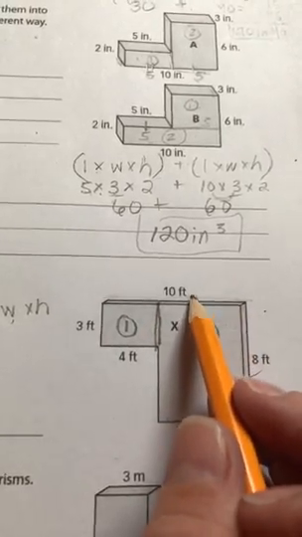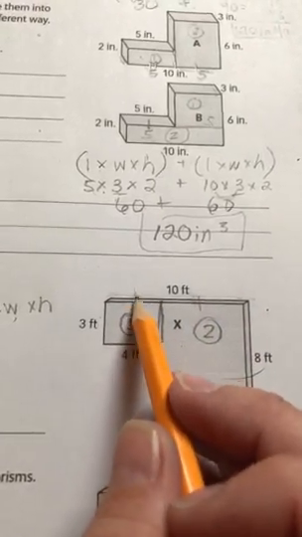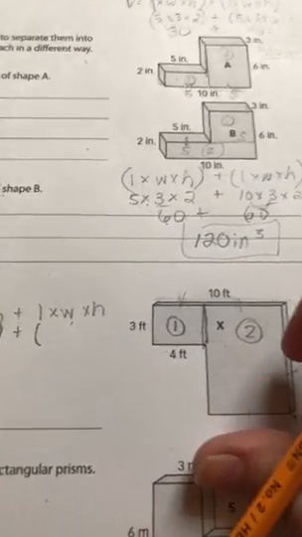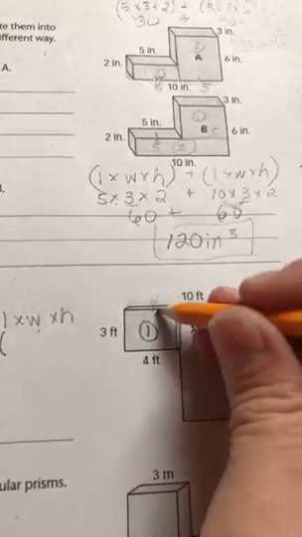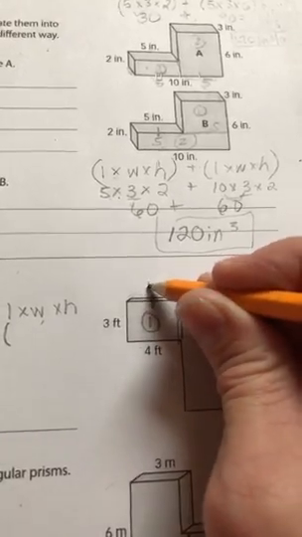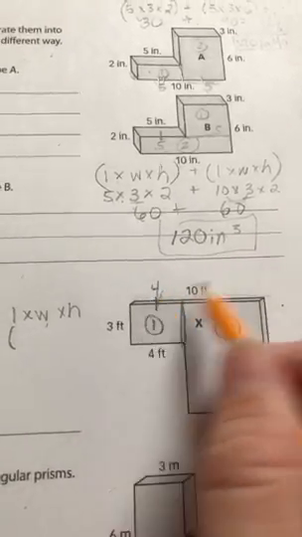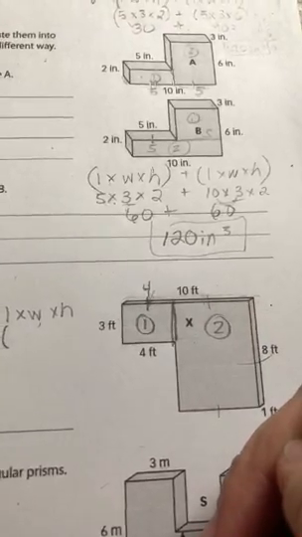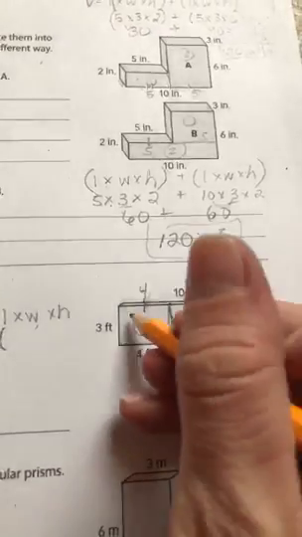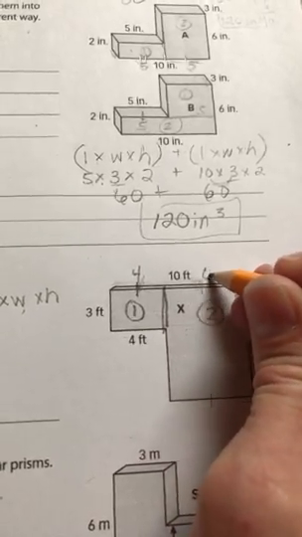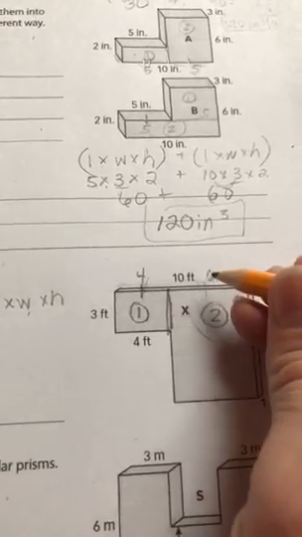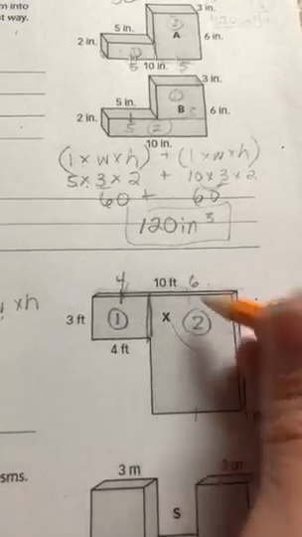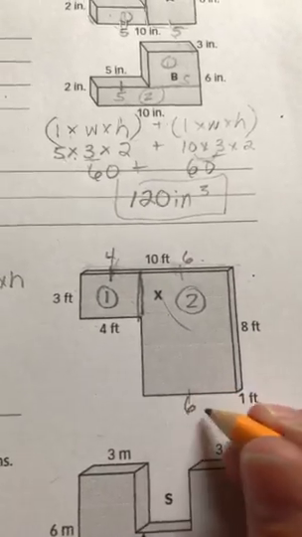I have no idea how much this piece is, but do I know how much this piece is? Right, I recognize that this piece is 4. So if this piece is 4, then this piece has to be 6, because 10 minus 4 is 6. So now I know that the length is going to be 6.